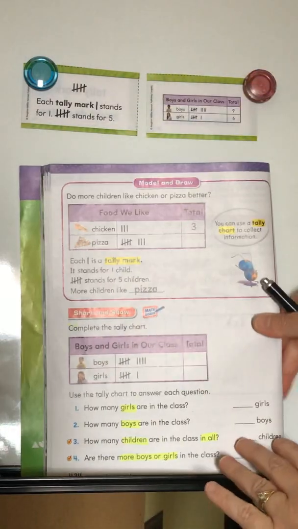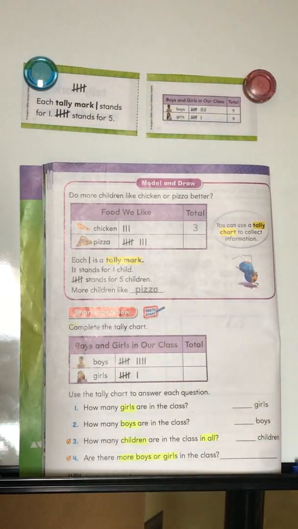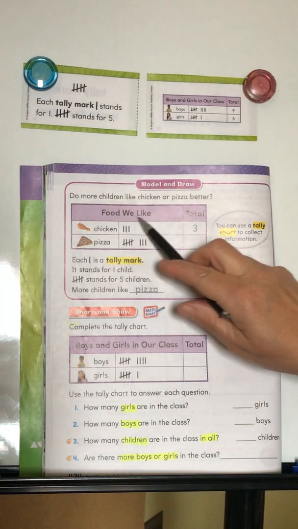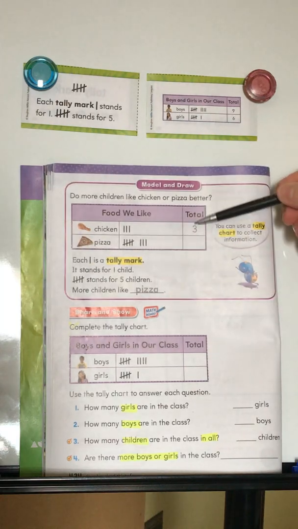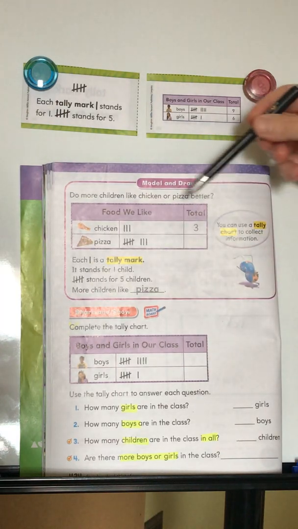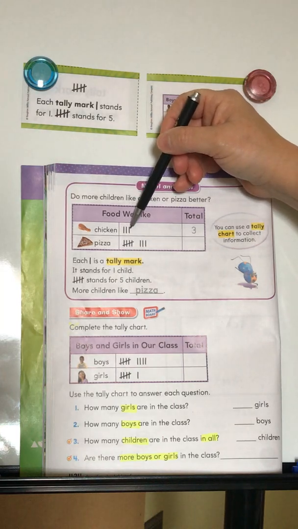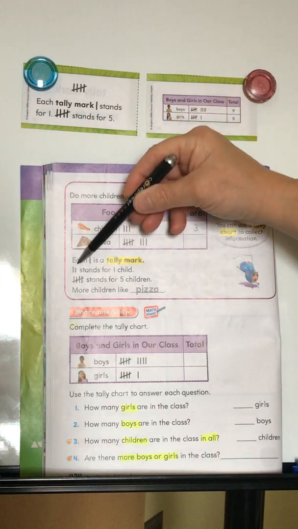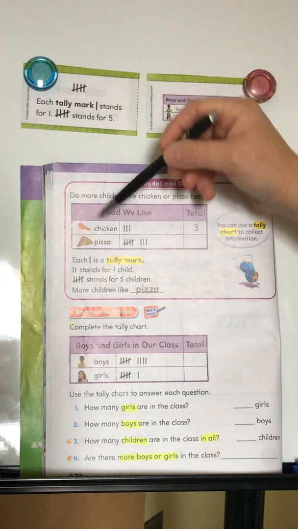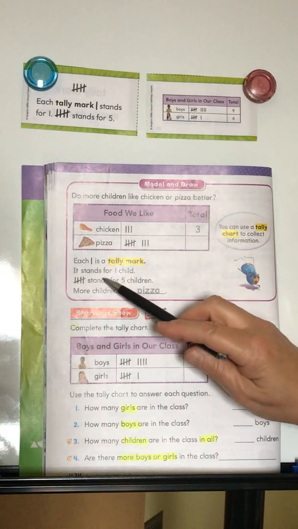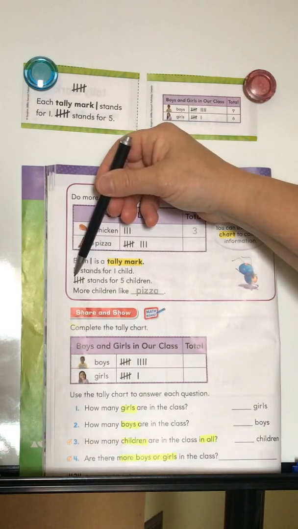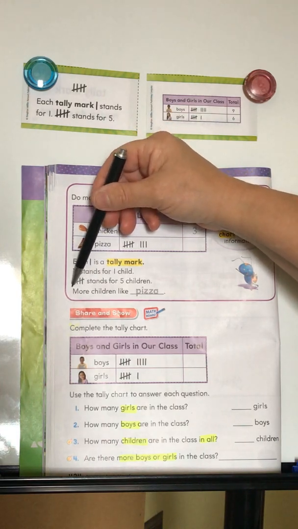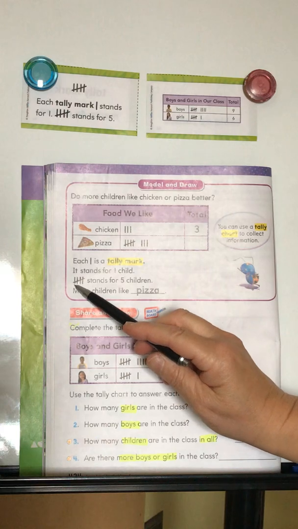On this page, we're going to read a tally chart. This chart is called Foods We Like. You can see the title here, and on this side we're going to put the total. Remember that one line stands for one vote. Each line is a tally mark, and each one stands for one child. When you get a diagonal line, that stands for 5 children. If you count the lines, 1, 2, 3, 4, 5, the fifth one is always diagonal. So when you see a diagonal line, you can just say 5.